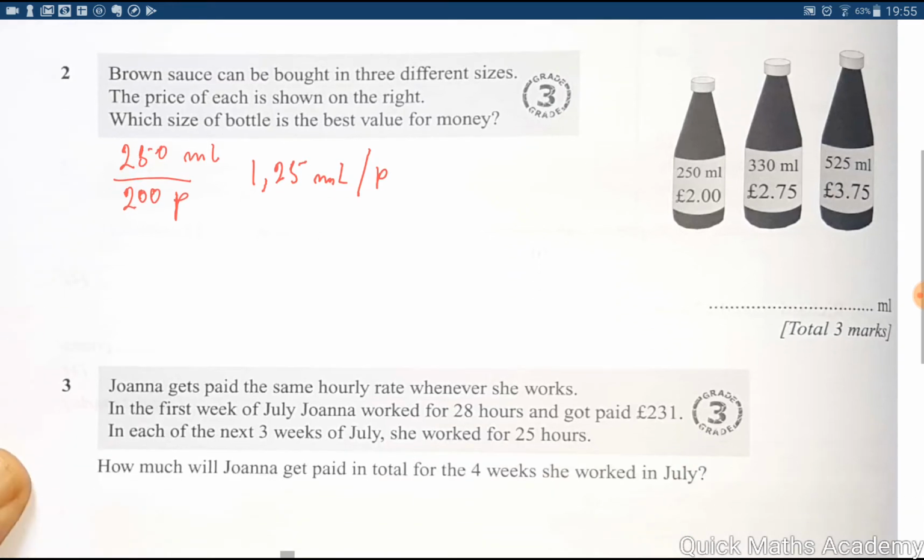So let's compare the other bottles. Let's say now 330 ml divided by 275 pennies. That will give me 1.2. So 1.2 milliliters per each penny.